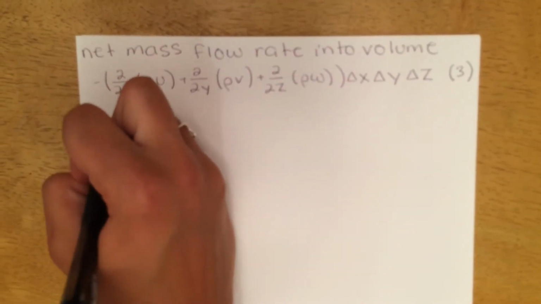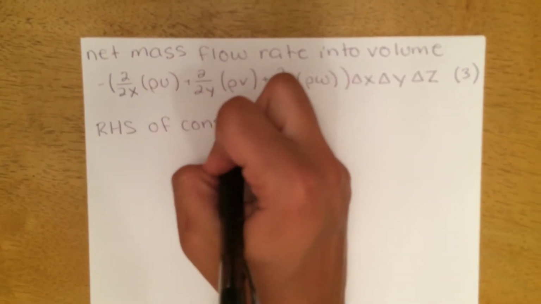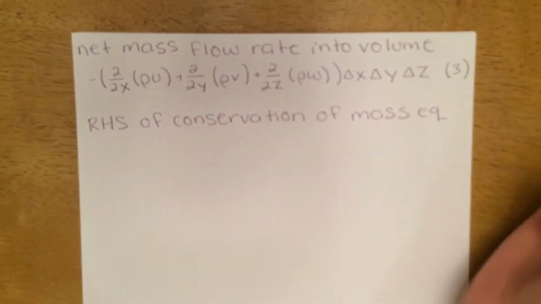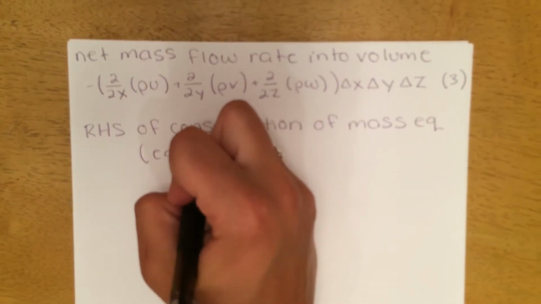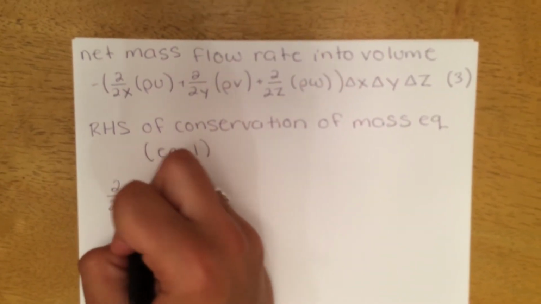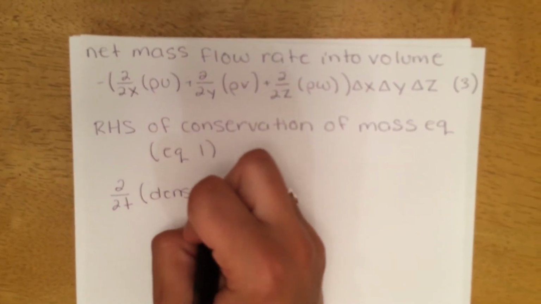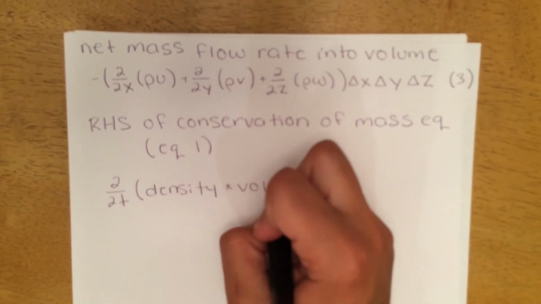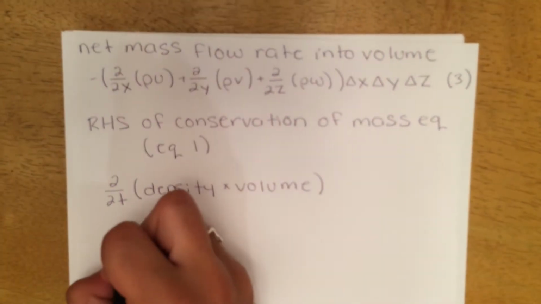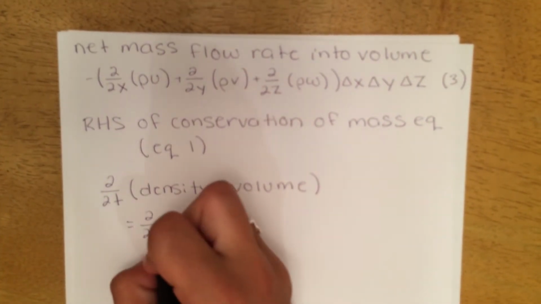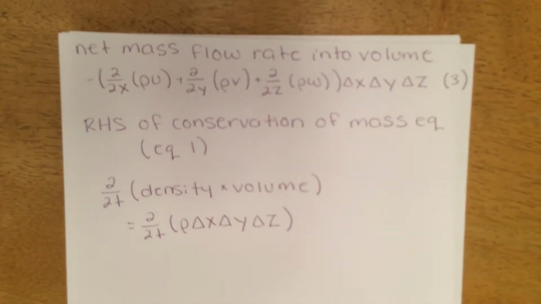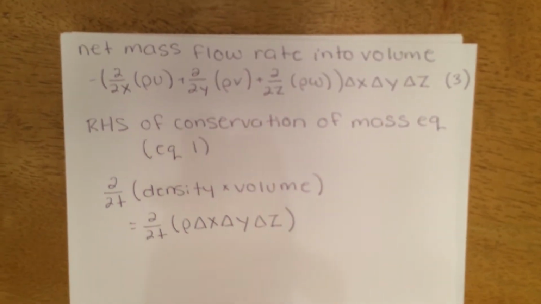The net mass flow must be accompanied by a corresponding increase or decrease of fluid mass within the volume. So we'll now focus on the right-hand side of the conservation of mass equation, which can be described by the change in the density times the volume of the cube in time. We know the volume of our cube isn't changing, so we can simply remove it from the partial derivative, and our final equation for the right-hand side of conservation of mass equation is given by equation 4.